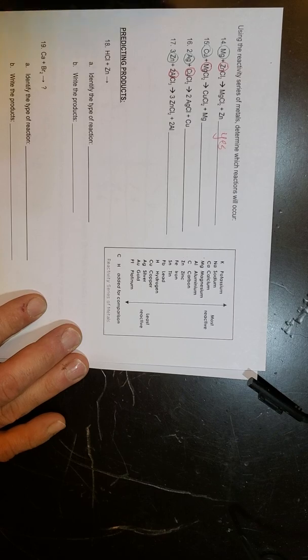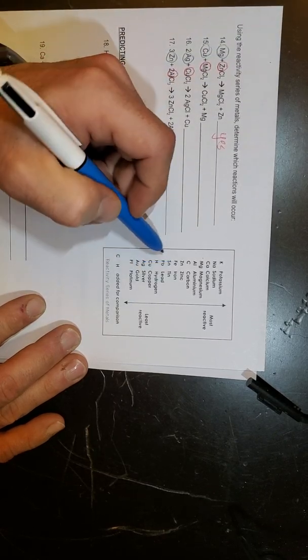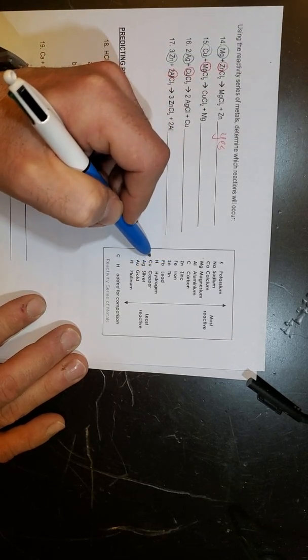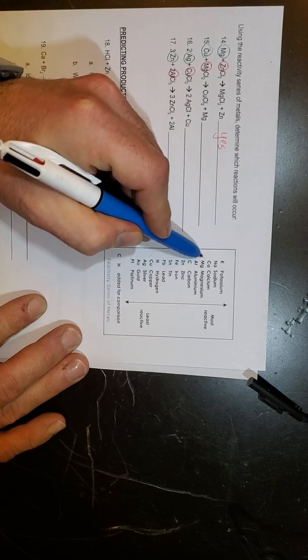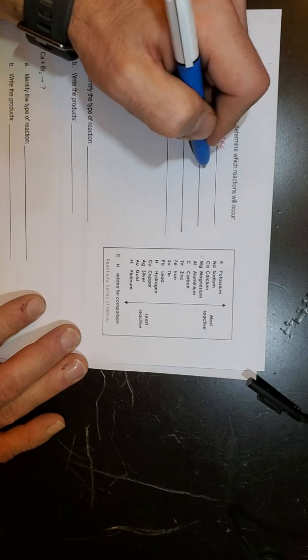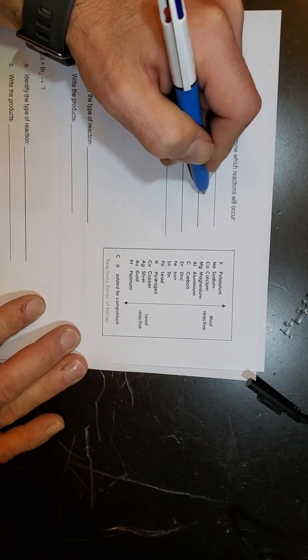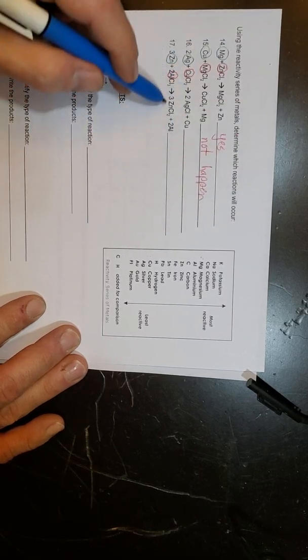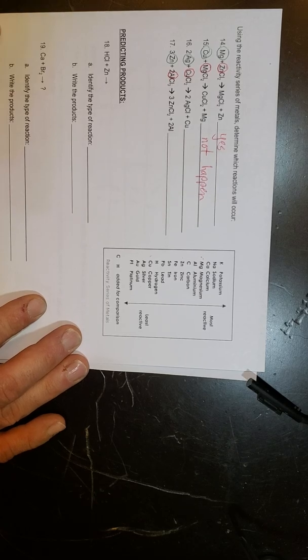Yes. Copper and magnesium, we find copper here, magnesium there. Copper cannot replace magnesium, so it will not happen. And you do that for these other ones as well.